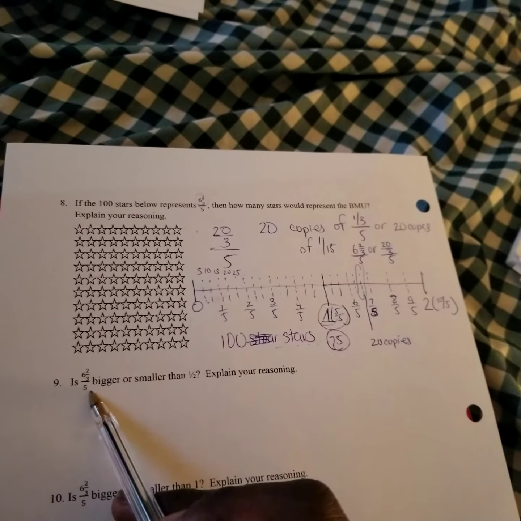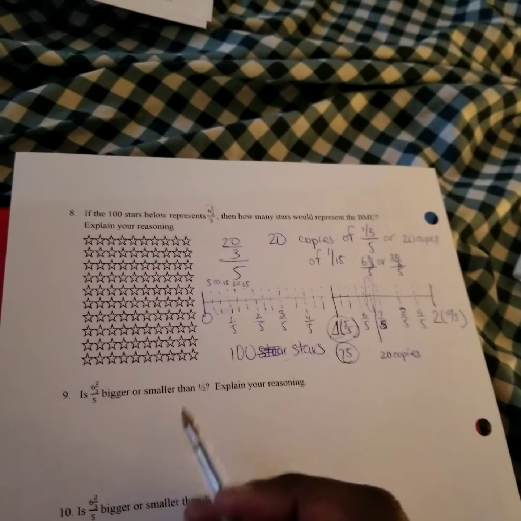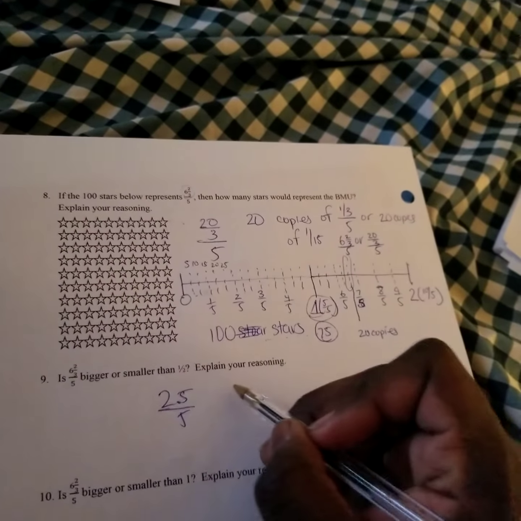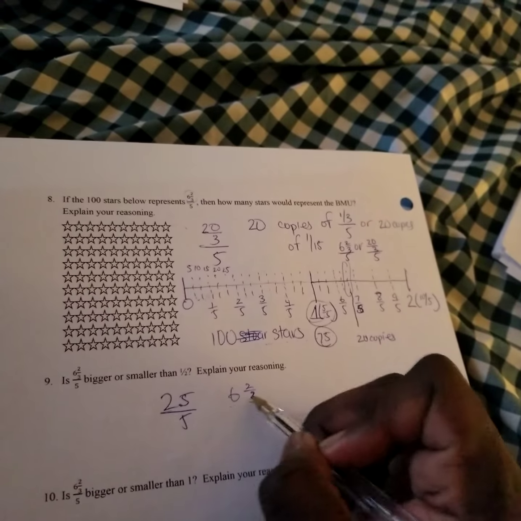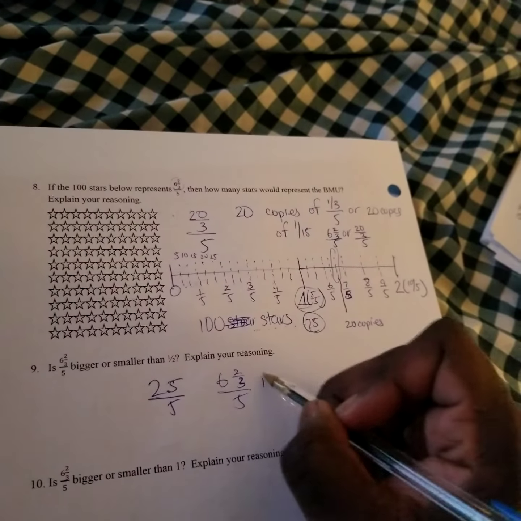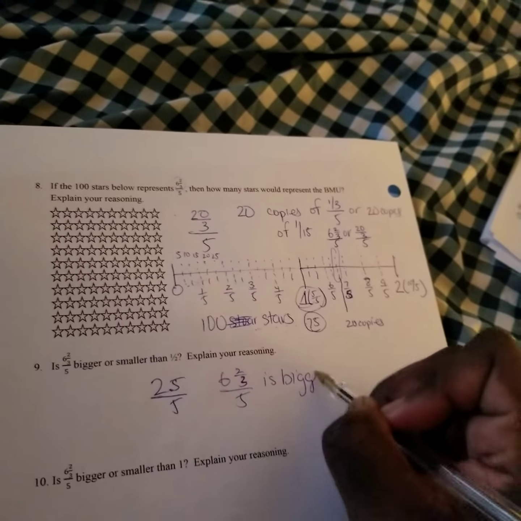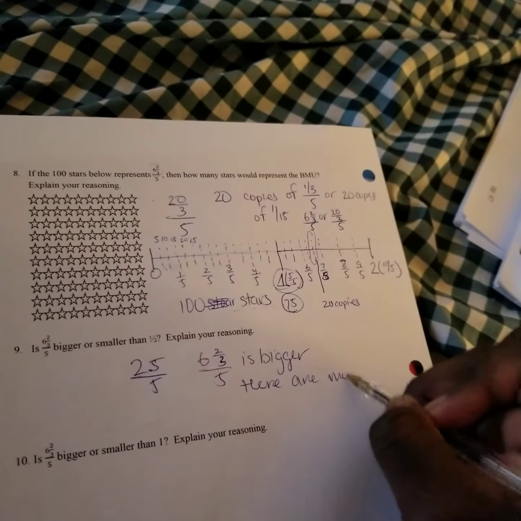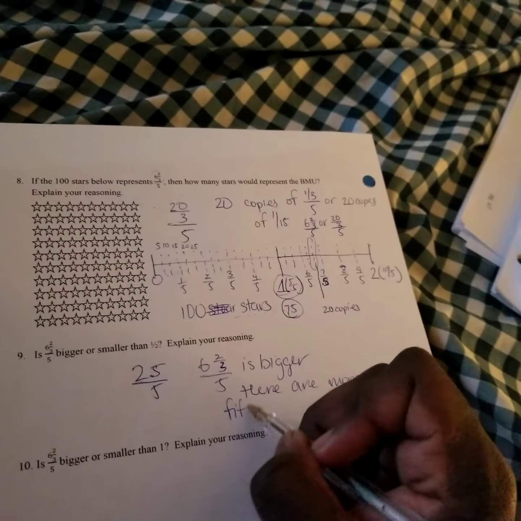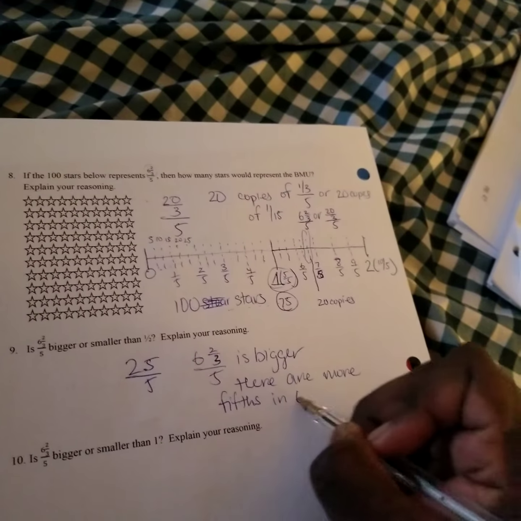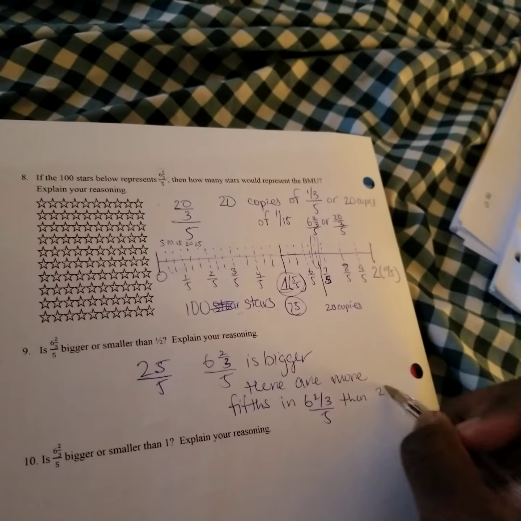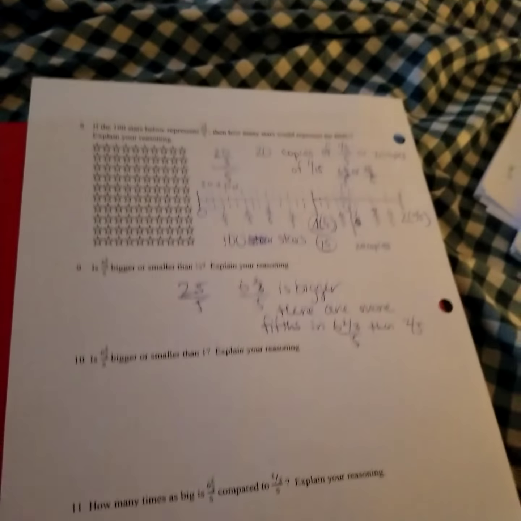Is 6 2/3 fifths bigger or smaller than 1/2? Well, 1/2 would be 2.5 fifths, right? So if you have 6 2/3 fifths, it's bigger, right? There are more fifths in 6 2/3 fifths and 2 fifths, right? That's easy.